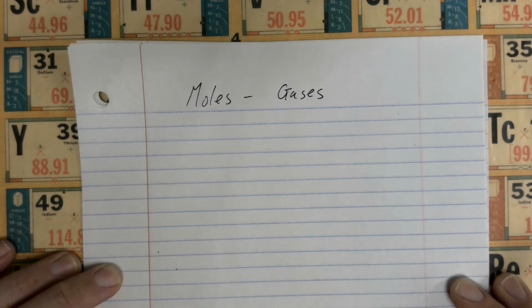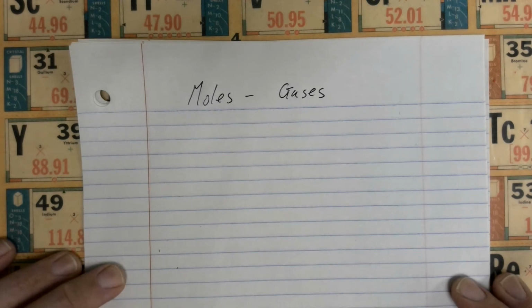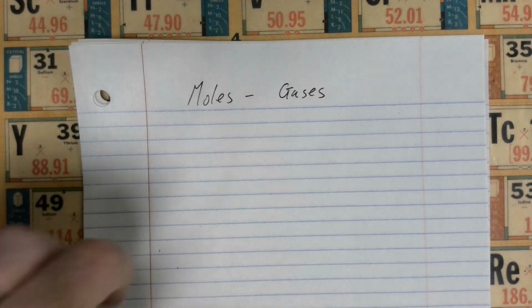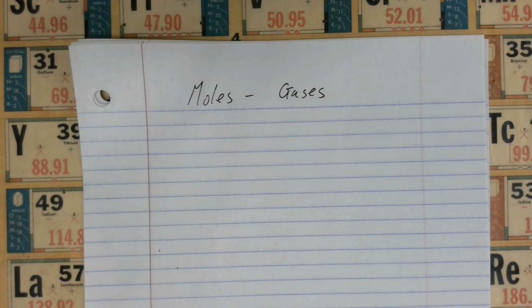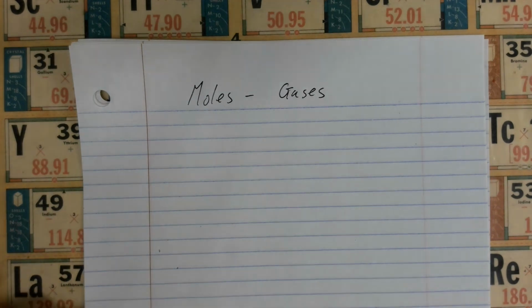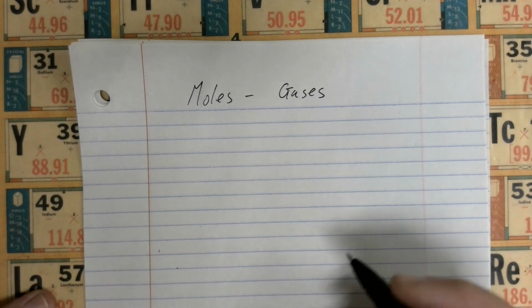Today we are going to go through moles and gases. How do we deal with moles when it comes to the state of matter, if the state of matter is a gas? So today we are not focusing on solutions or liquids or anything like that. Strictly dealing with gases. So these rules, these concepts, when we go through them, make sure you only apply them to gases. So first of all, a few things that you need to remember.